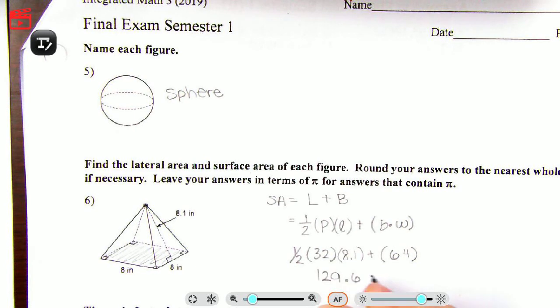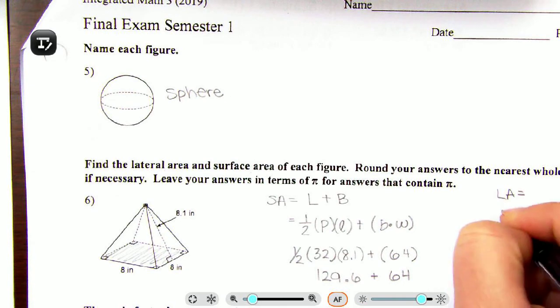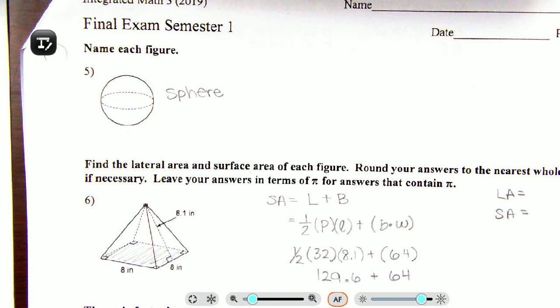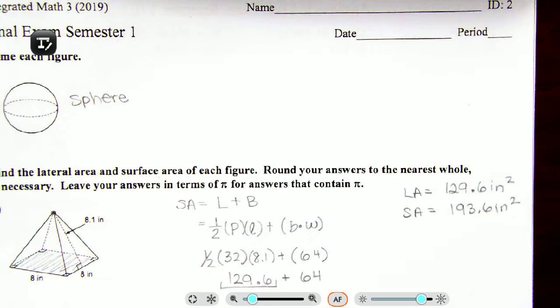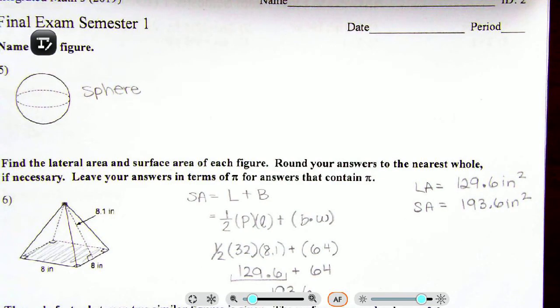Now I'm doing this separately for a reason, because it's asking for the lateral area. So we're going to have two answers. We're going to have lateral area and we're going to have surface area. So then we have, let me double check that, half of 32 is 16. 16 times 8.1 is 129.6. We're going to add that to 64. So we have 193.6. So lateral area is just this part here. So we have 129.6 inches squared. Area is always squared. Surface area is going to be 193.6 inches squared. Again, surface area is always squared. All right, guys, I'm going to pause it here, and then we're going to pick up on number 7 in part 2.